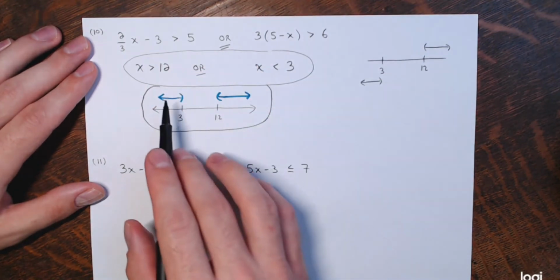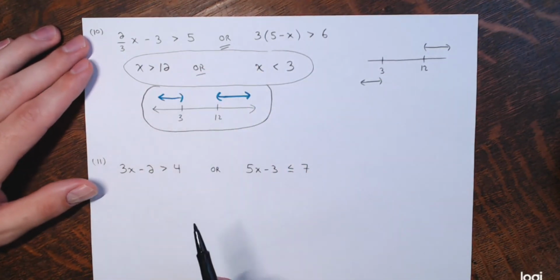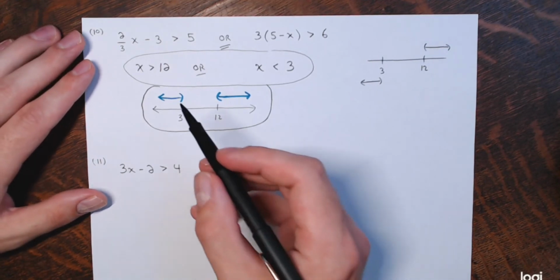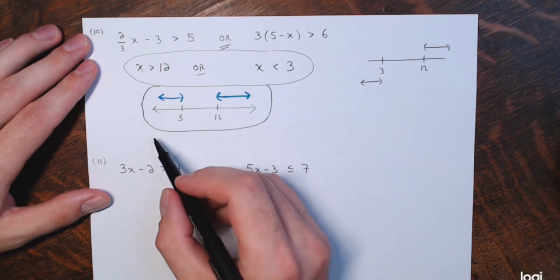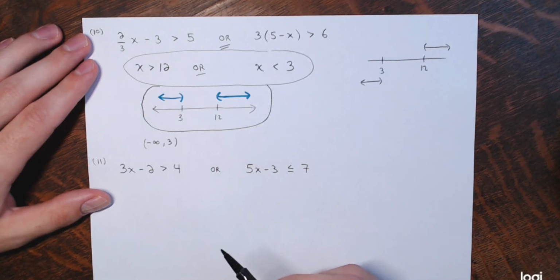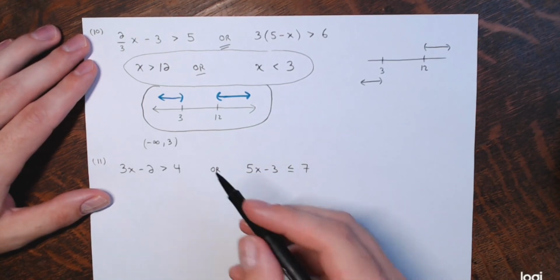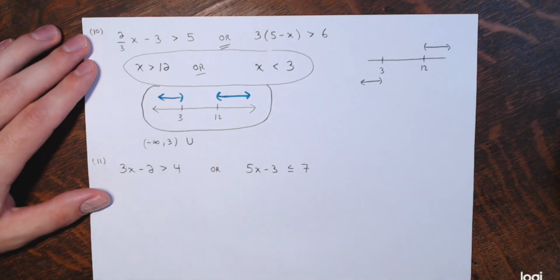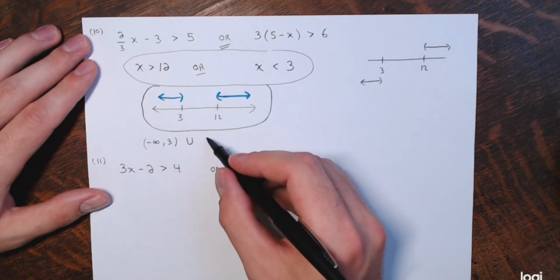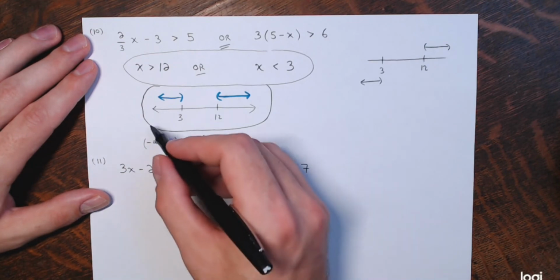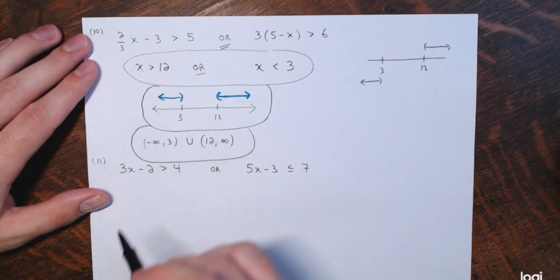And then again, 2 intervals with a gap between them, just like examples 1 through 9. So first interval, going from left to right, you got negative infinity up to 3, and parentheses on those, because again, 3 is not a solution. Union for the gap, right? Union for the OR. And then from 12 to infinity, parentheses on those, right? Because again, 12 is not a solution.